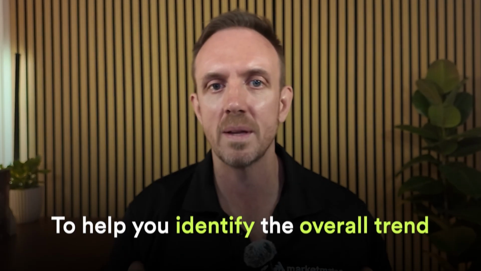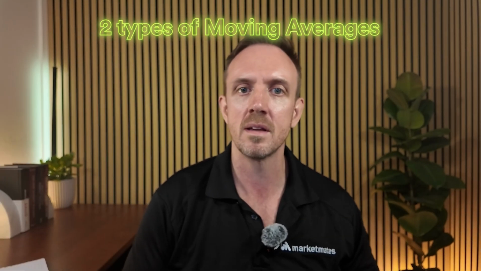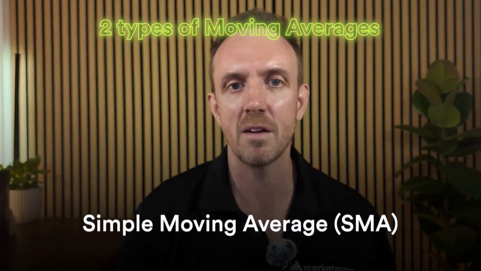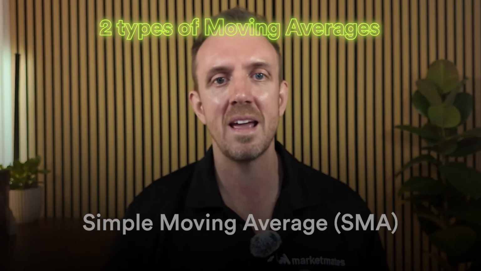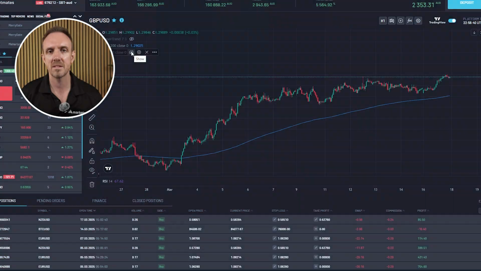Moving averages smooth out the price action to help you identify the overall trend of the currency pair. There are 2 types of moving averages that are typically used. Traders will typically use a simple moving average known as an SMA or an exponential moving average known as EMA. The differences in the calculation are not that great, and I use an exponential moving average in my trading. Here's how I use them.